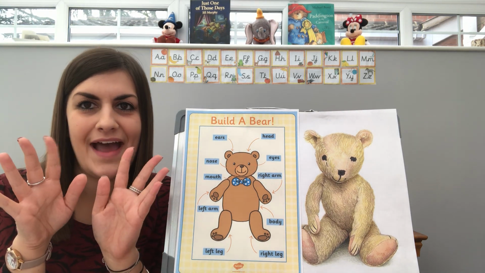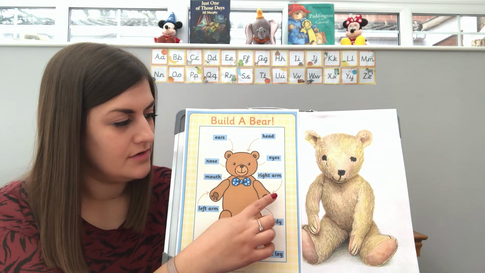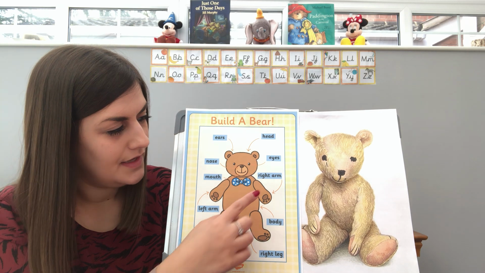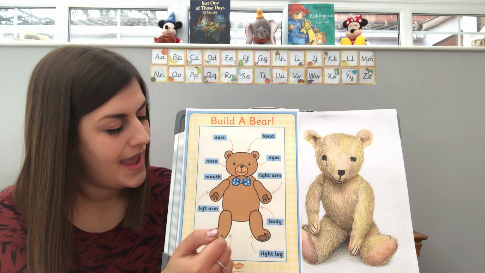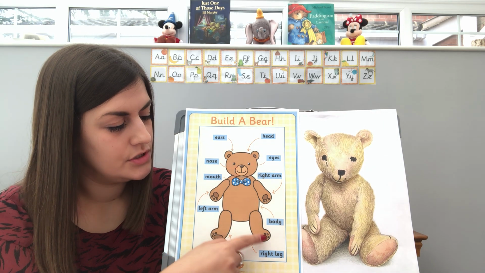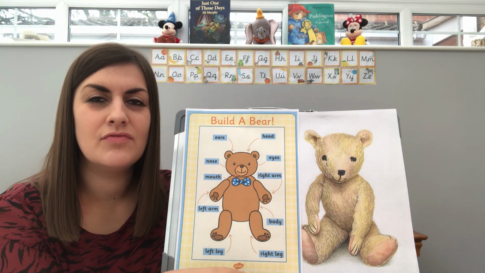They don't really have hands though, do they? They're more like paws. So they've got a left arm and a right arm. That's the other way around to you, isn't it? So that's left and right arm. And then they've also got 2 legs, just like we have. So a left leg and a right leg.